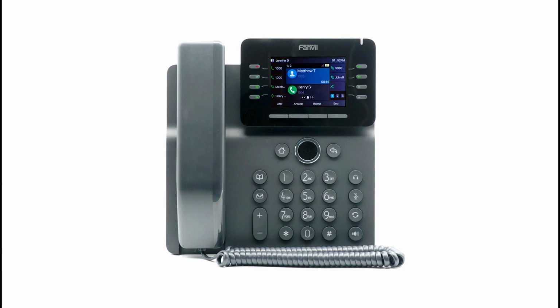To answer call waiting, simply press the blinking line key. This will automatically place the first caller on hold and answer the new call. You can return to the first caller by pressing the originating line key.